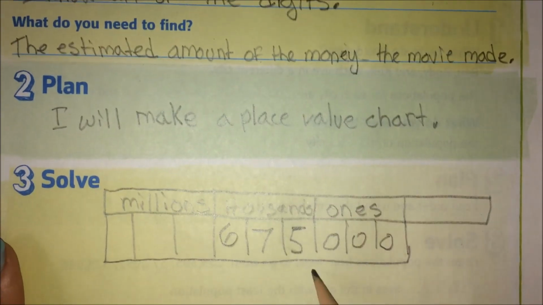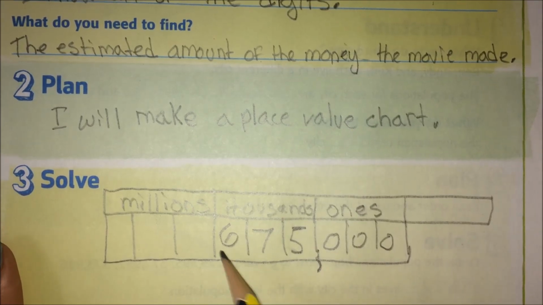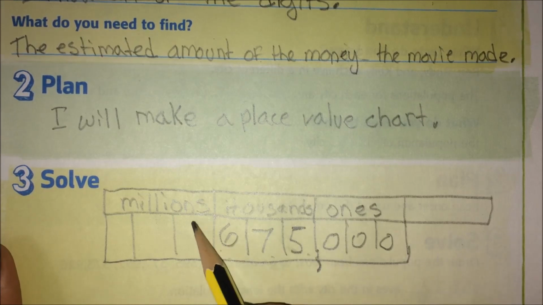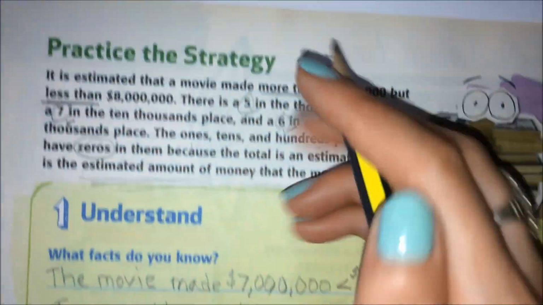Okay, now I see this number here. We'll forget our comma. But I'm thinking this is not enough. 675,000? What's wrong? What's missing here? How come it didn't tell us what digit should go in the millions place? Well, I remember.